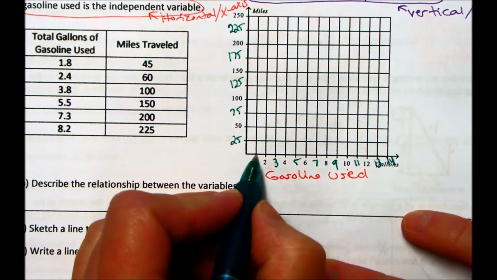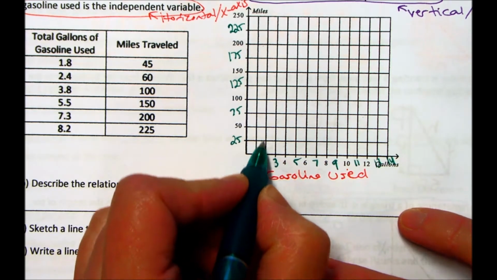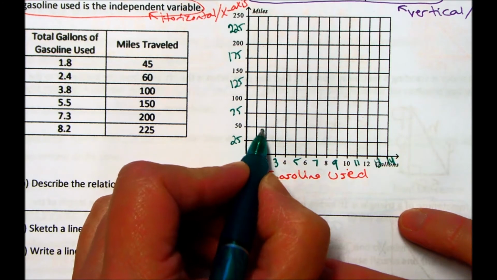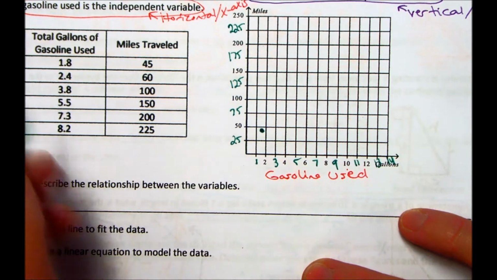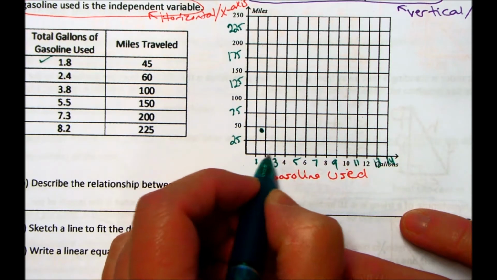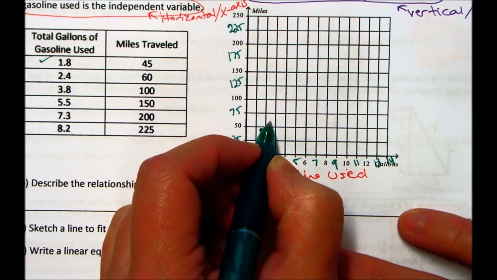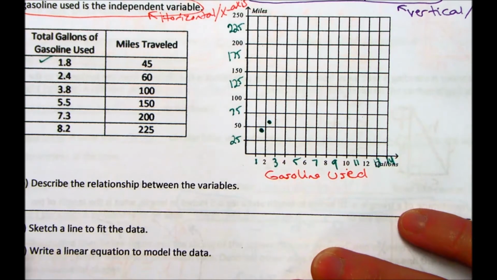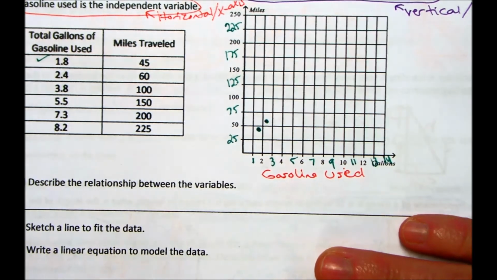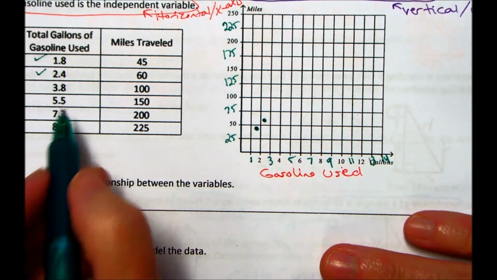1.8 is going to be between 1 and 2, but closer to the 2. And then you're going up 45, which is a little bit below the 50 mark. So there's our first point. And then 2.4, 60. 2.4 is between 2 and 3, and then up 60, so about right there. And again, we're not going to be able to make these perfect, but you just want to put it as close to those values as possible.